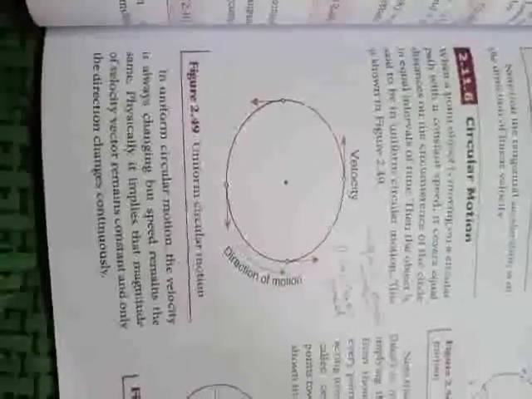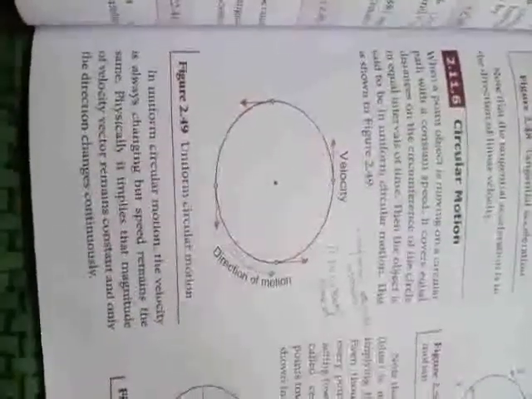You are going to learn about uniform circular motion and non-uniform circular motion. First, uniform circular motion. During circular motion, direction and velocity change. A circular motion is said to be uniform when an object undergoing a circular path has its speed remain constant. Then that circular motion is called uniform circular motion.